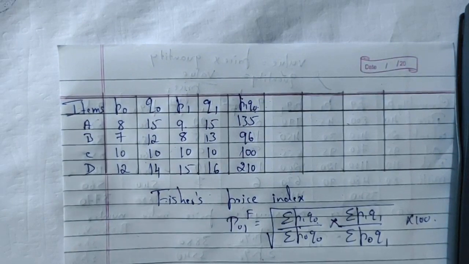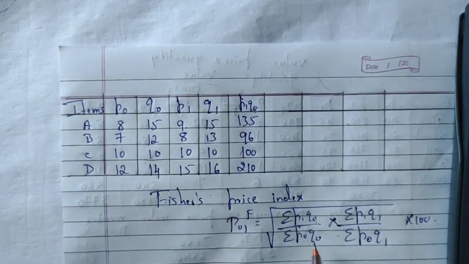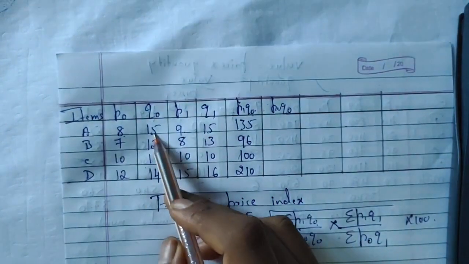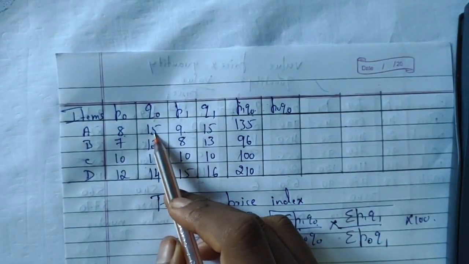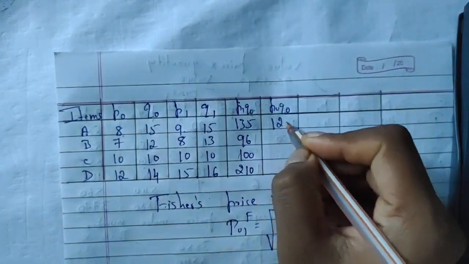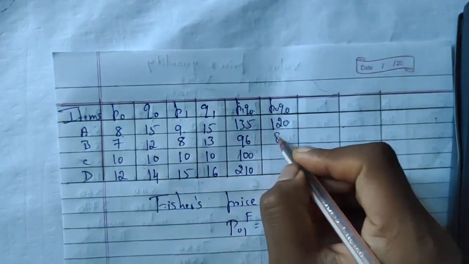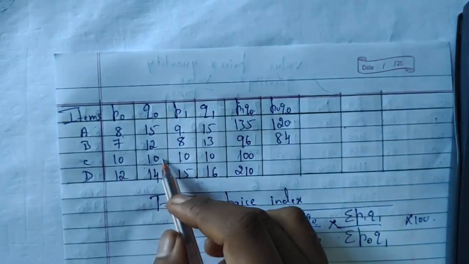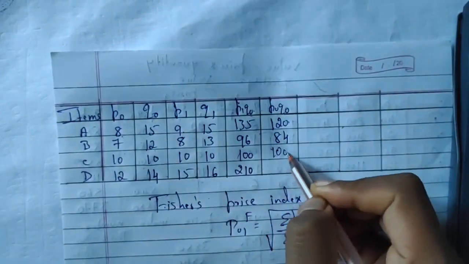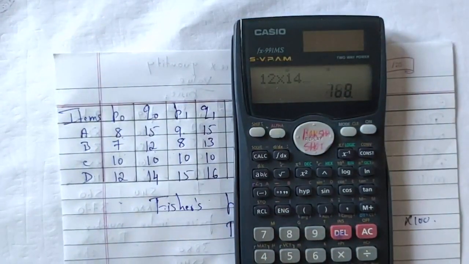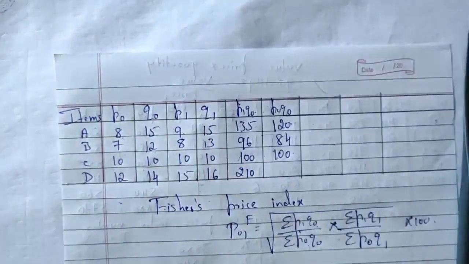Now next column is P naught Q naught. 8 into 15, that is 120. Next 7 into 12, 84. 10 into 10, 100. And 12 into 14, it is 168.